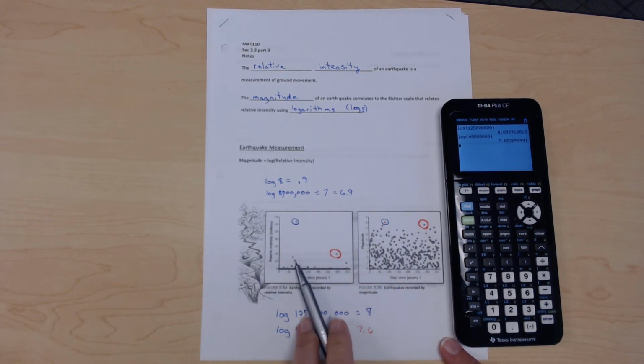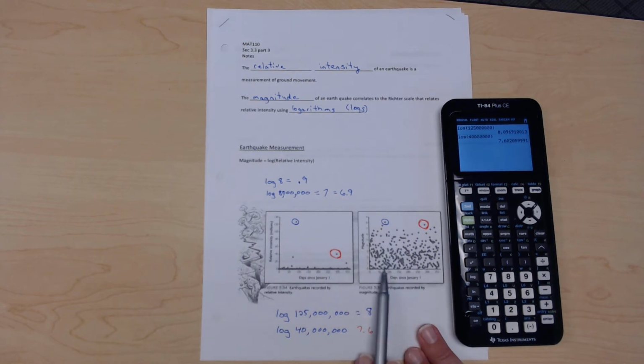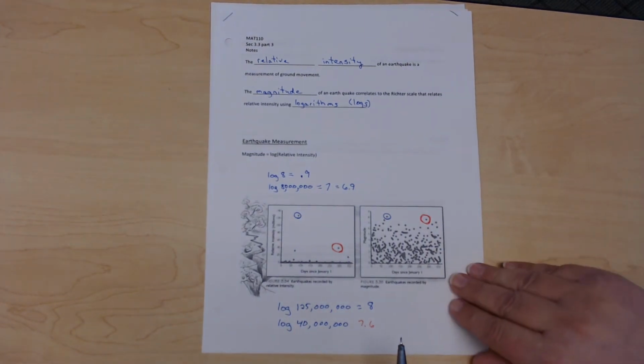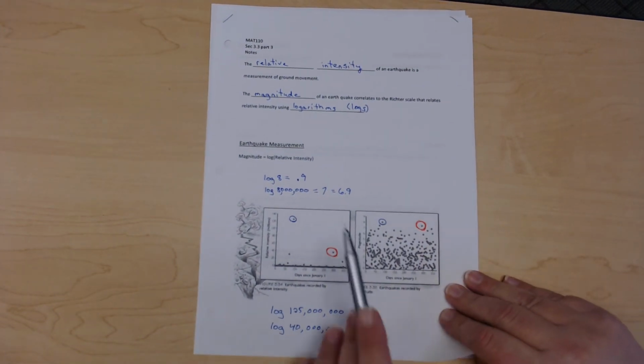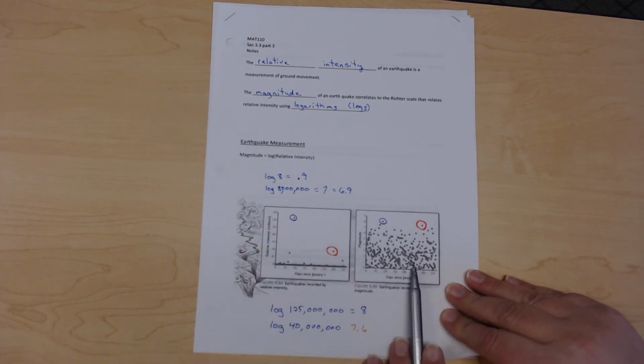We probably could find this guy and this guy, but you can see how I just changed this 125 million into 8, which now I can correlate to all the rest. Okay. So that was his idea. That was Richter's idea of correlating relative intensity to a magnitude, which is much easier to compare.